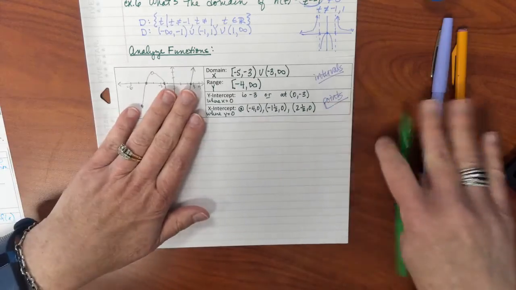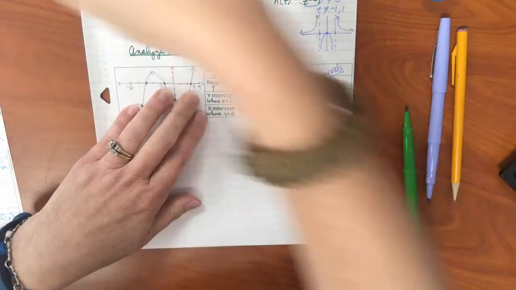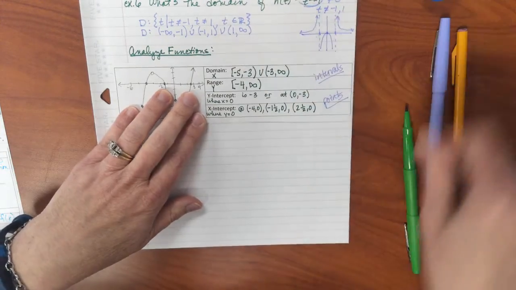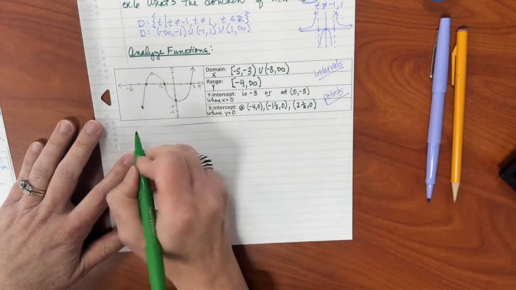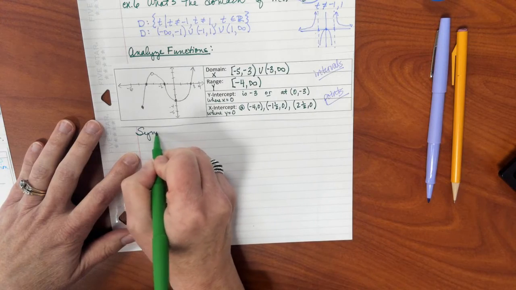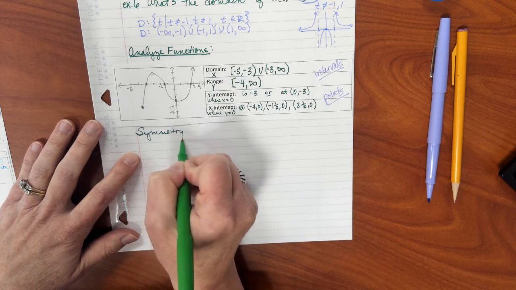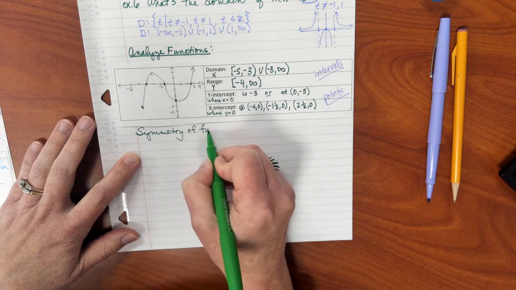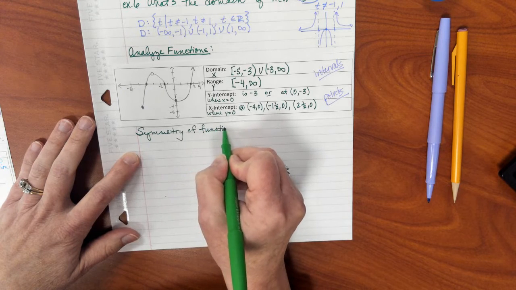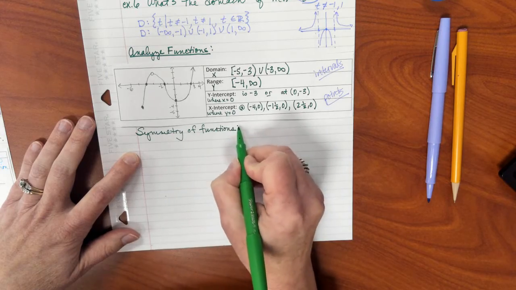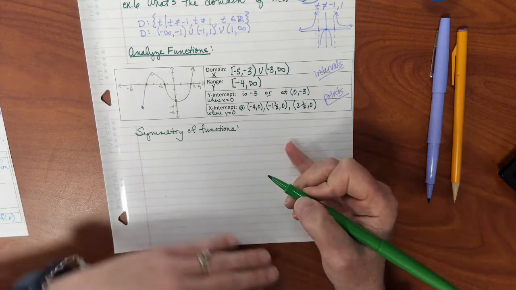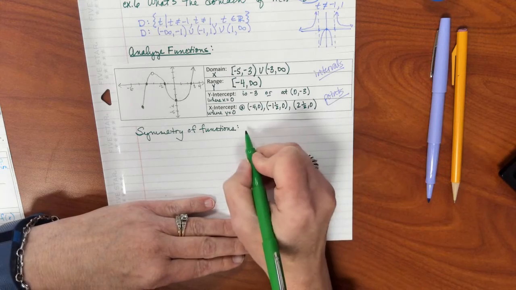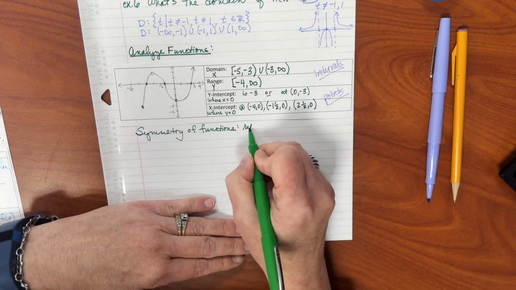I'm going to go ahead, tape that down so I don't lose that anymore. All right, symmetry of functions. Typically when you do the symmetry, you can tell by looking at them, but also you will need to prove it algebraically. So let's talk about what this means.